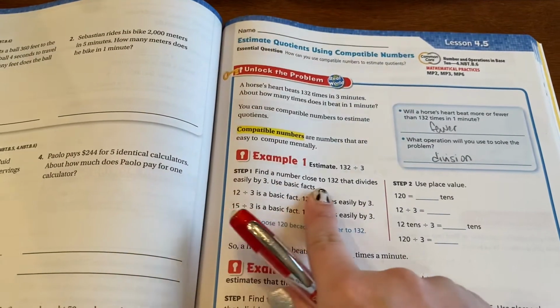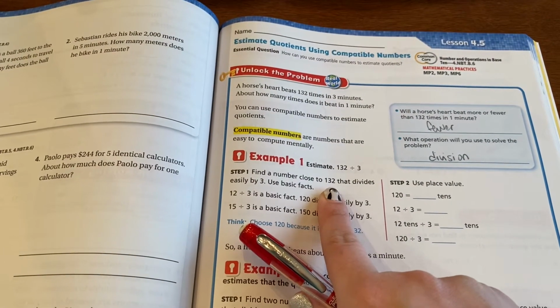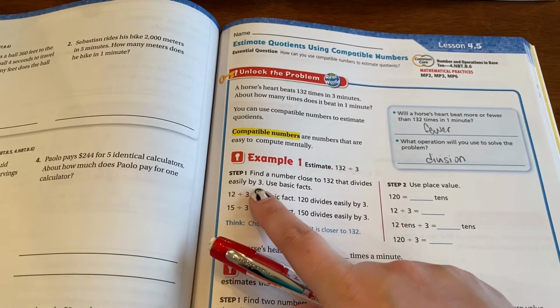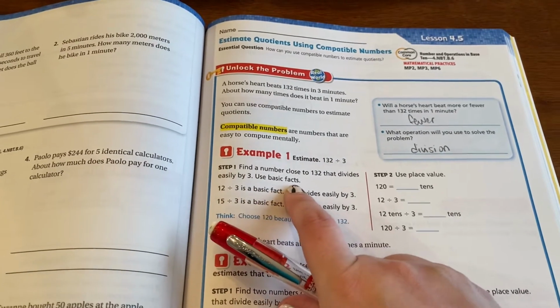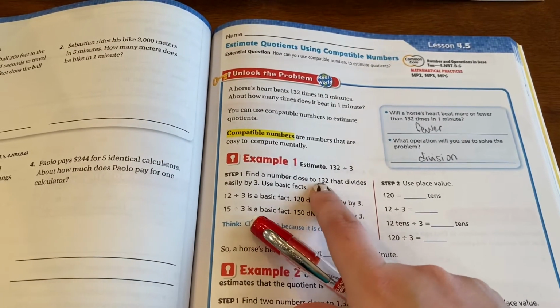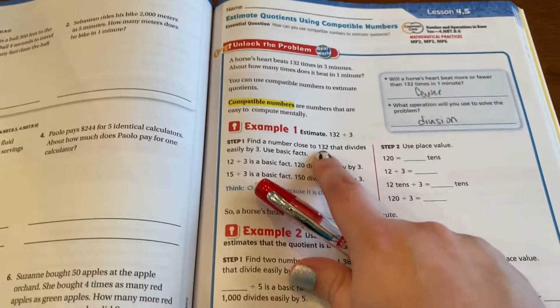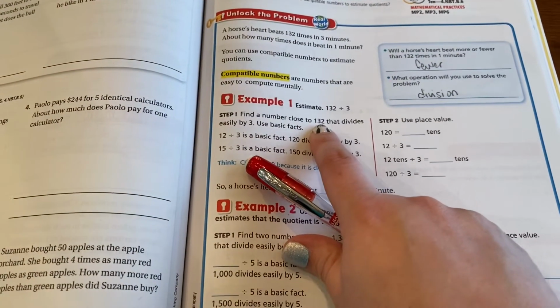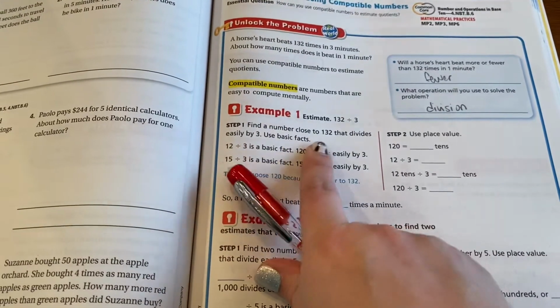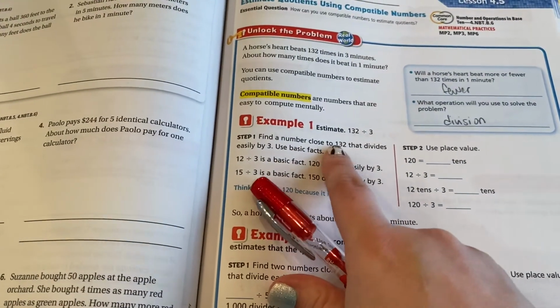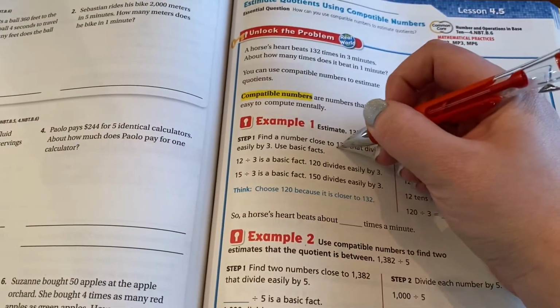Step 1, find a number that's close to 132 that divides easily by 3. And we're going to use basic facts to do that. Now, we did this yesterday when we did our compatibility game, but we had 132. If we figure out multiples of 3 that are close to this 13 right here, we're just looking at the first 2 digits for now.